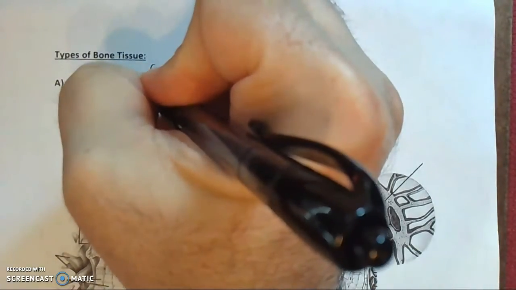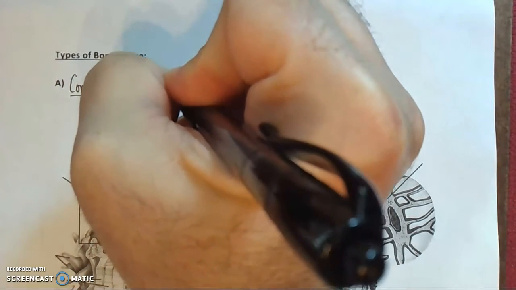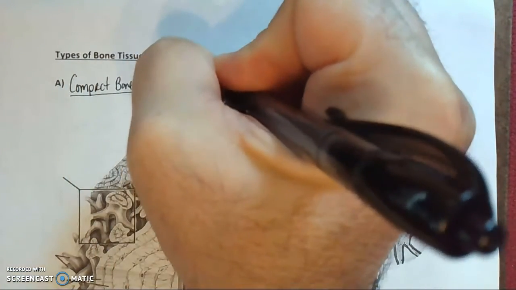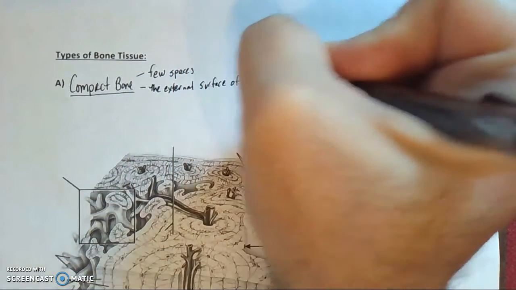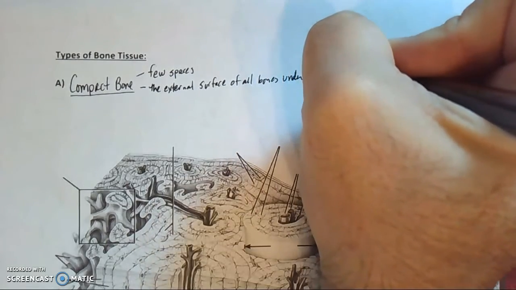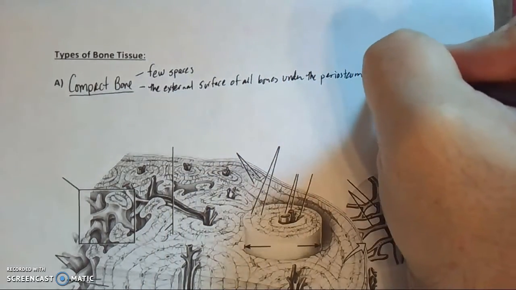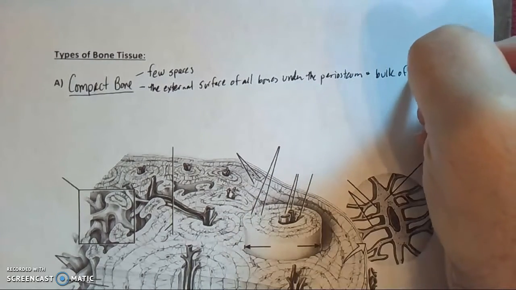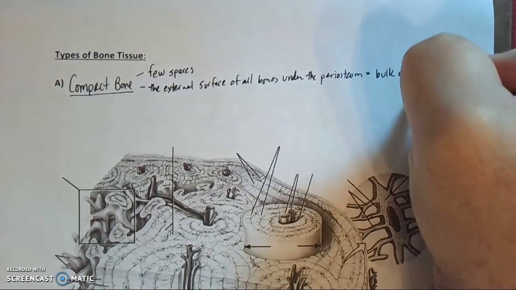And we are looking at the external surface of all bones under the periosteum and the bulk of the diaphysis of long bones.